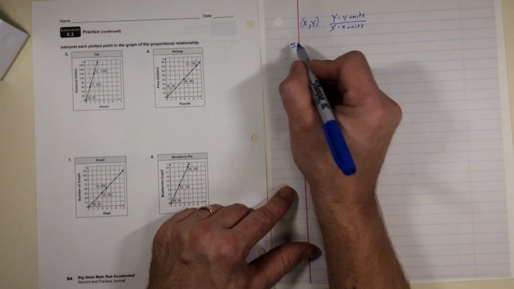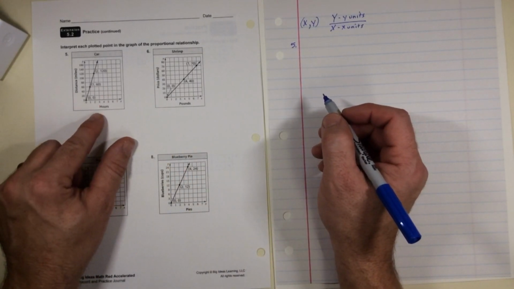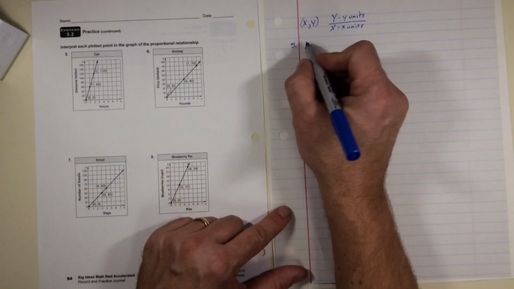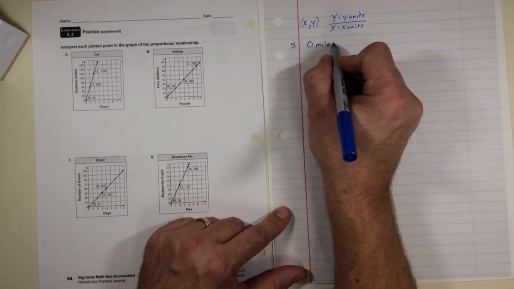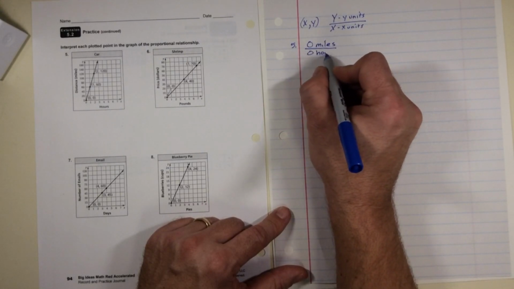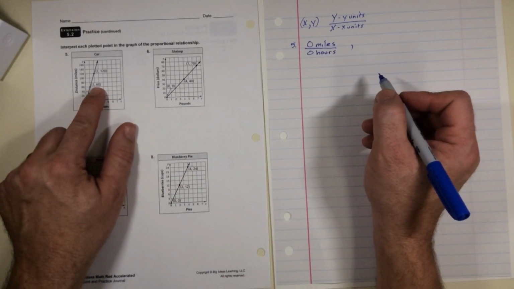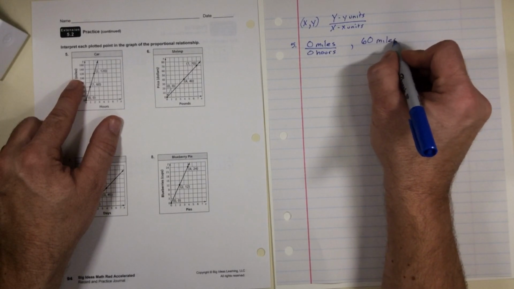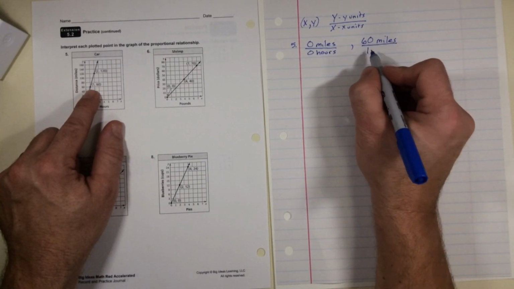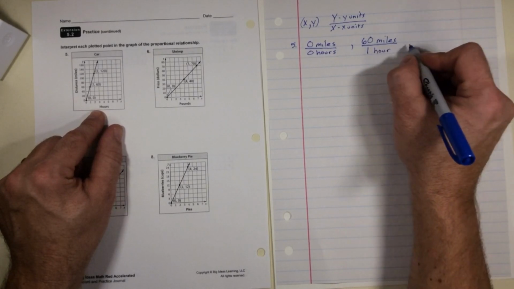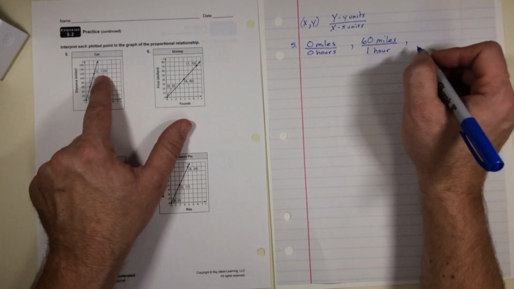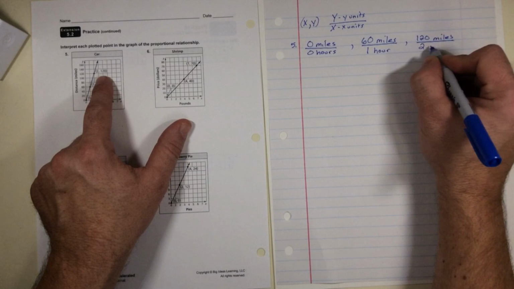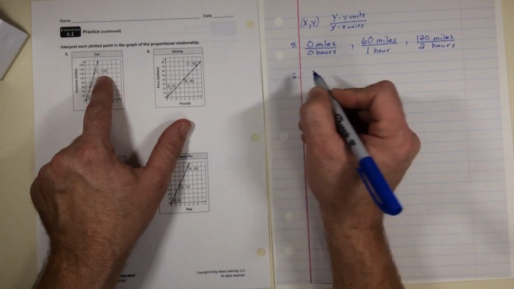So for number 5 here, this first one, we'll start down at the bottom. That's 0, and we say the y units, which are out here, so 0 miles per 0 hours. The next one will be, we say the y number first, that's 60. With these units out here, 60 miles per, and this time over 1 hour. That's our unit rate, because it's got a 1 in the denominator. And finally, we have 120 miles per 2 hours.